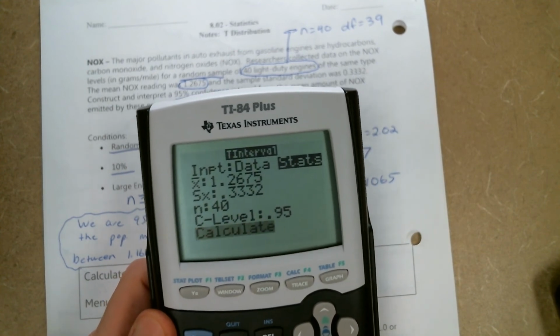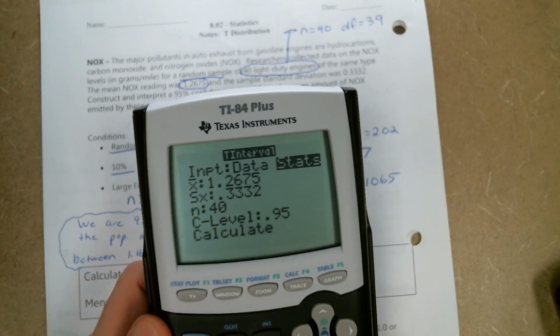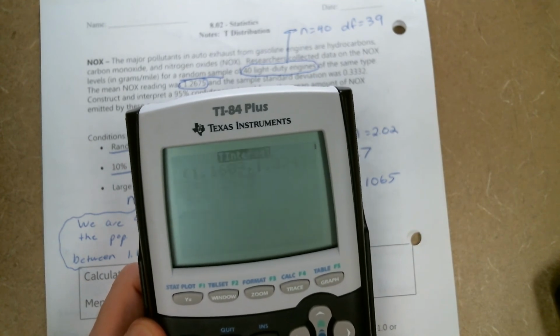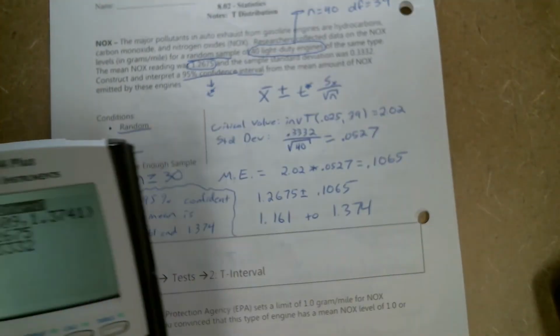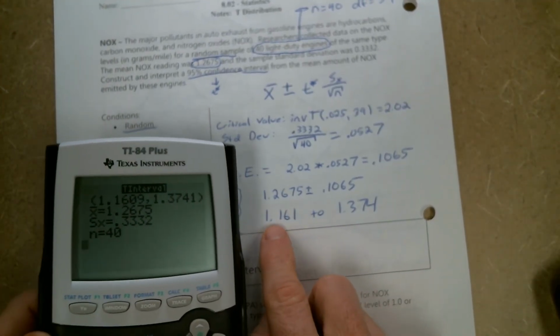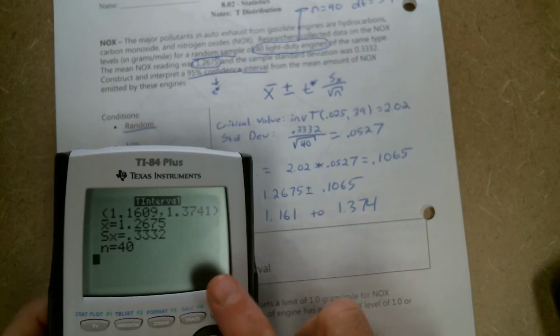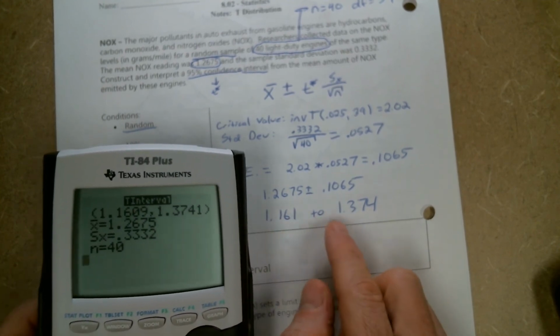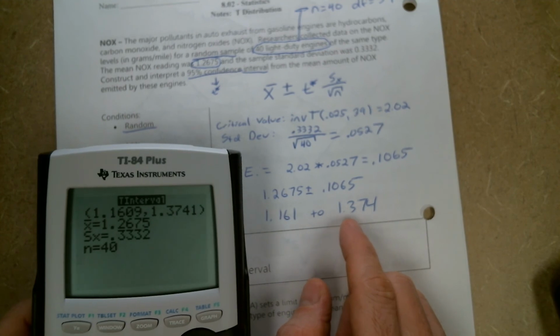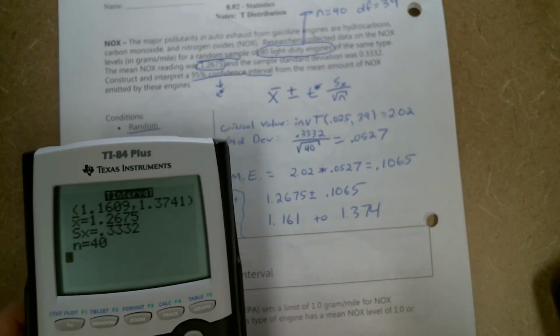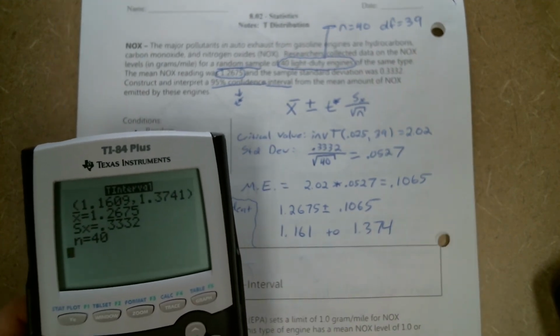It'll use the T distribution. It'll do the correct degrees of freedom. It'll get you everything that you need to do. And you'll see, again, we're getting slightly different answers because of rounding, but 1.1609 would round up to 1.161. And 1.3741 would round down to 1.374. So we're effectively getting the same answer.